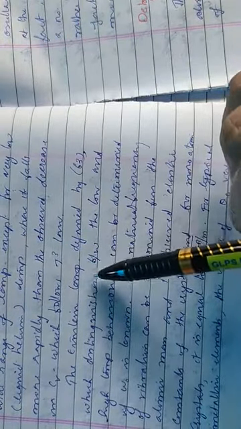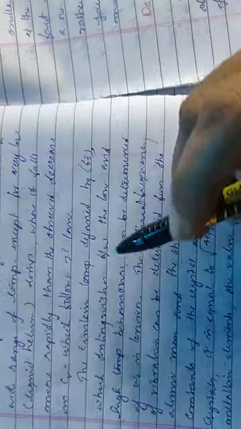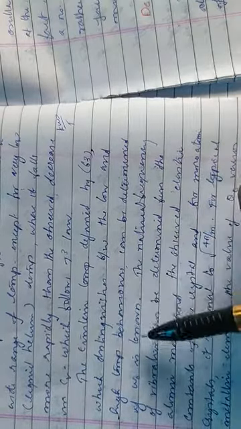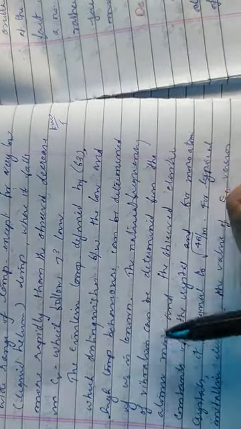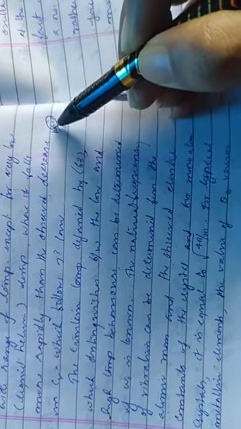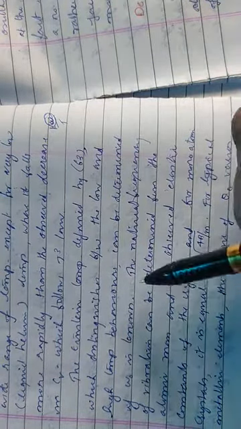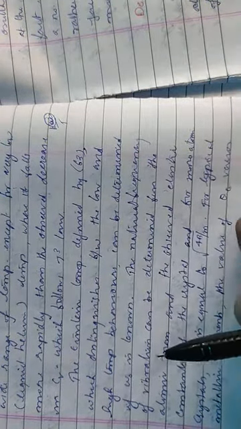Einstein temperature, defined by the expression H cross omega 0 by k, which distinguishes between the low and high temperatures, can be determined if omega 0 is known. So this can be determined if we can determine the value of omega 0, the natural frequency of vibration.